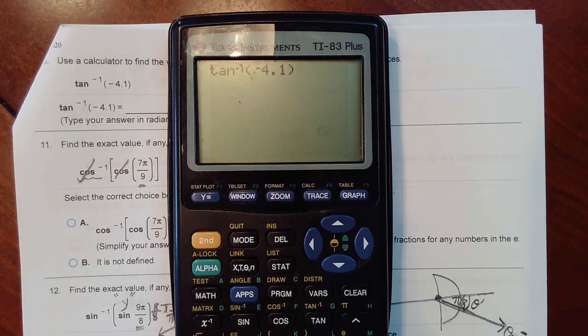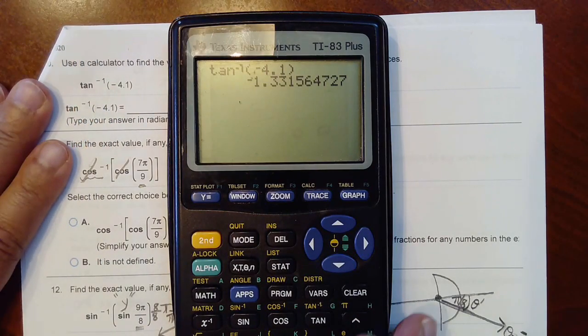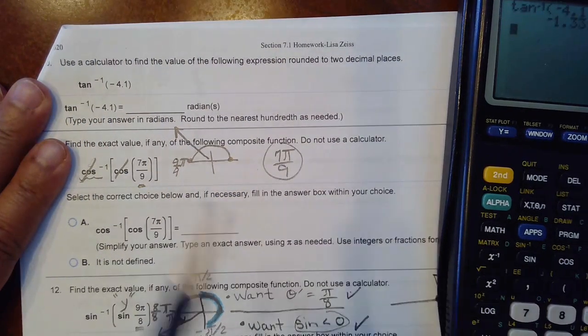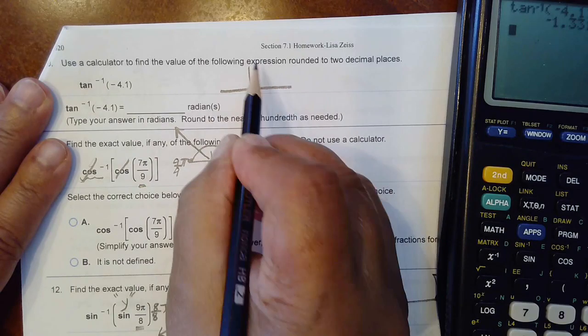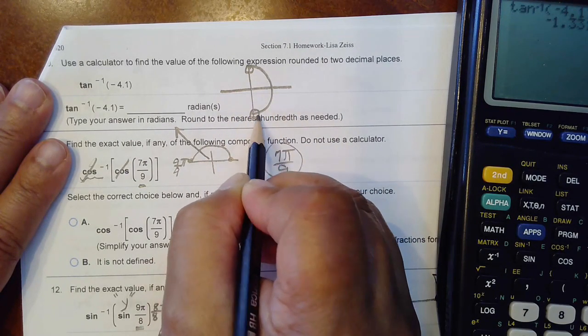Make sure with this answer that you are in the restricted zone, because if you're not, you have to use it to get in the restricted zone. So that's the only thing you've got to be careful about. Okay, this is negative 1.33. Again, for inverse tan, you can be anywhere from here to here.